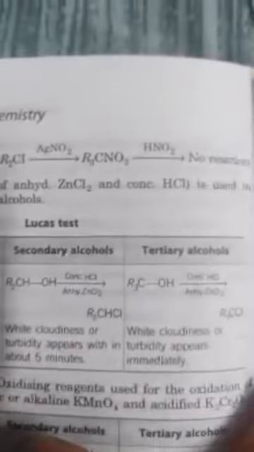The tertiary will show turbidity immediately. The secondary will show turbidity within 5 minutes, and the primary will not show turbidity because it does not react.